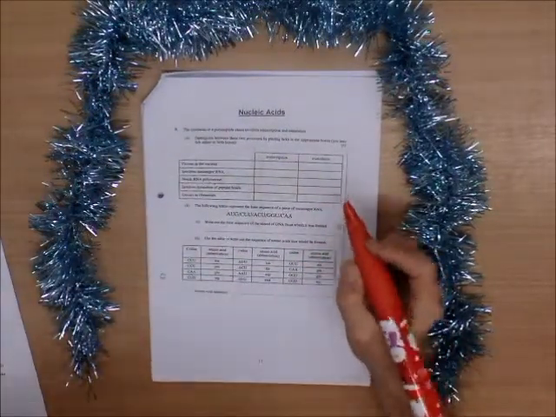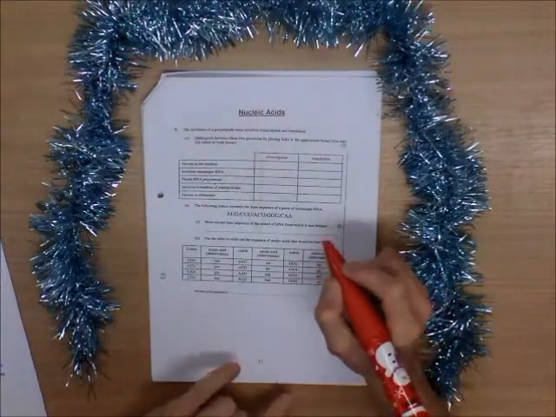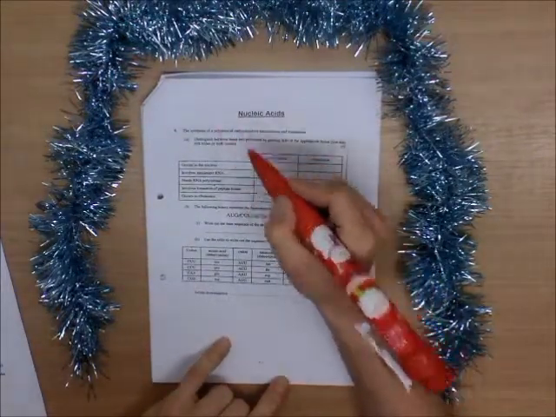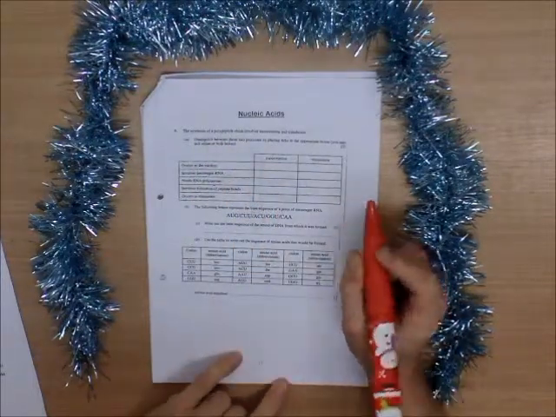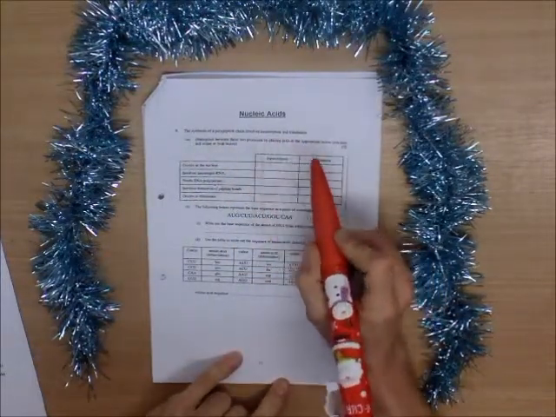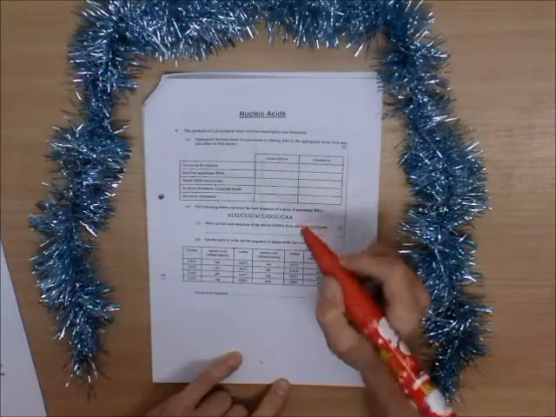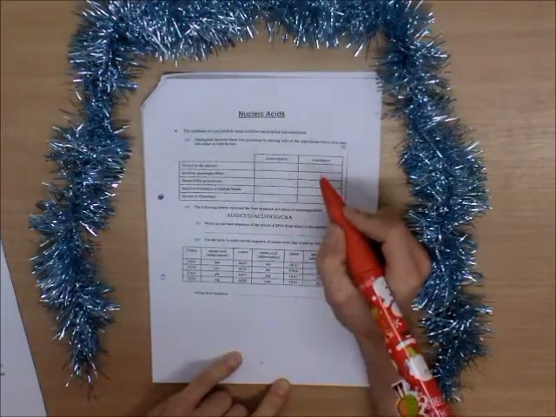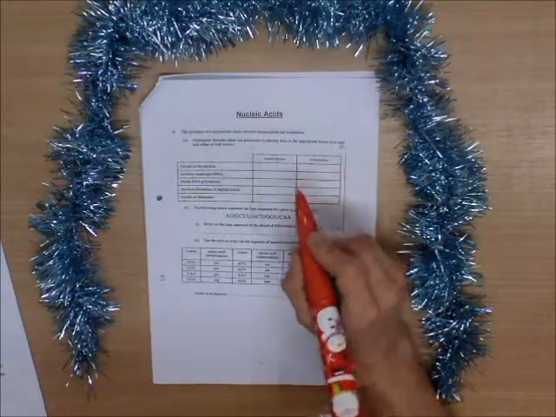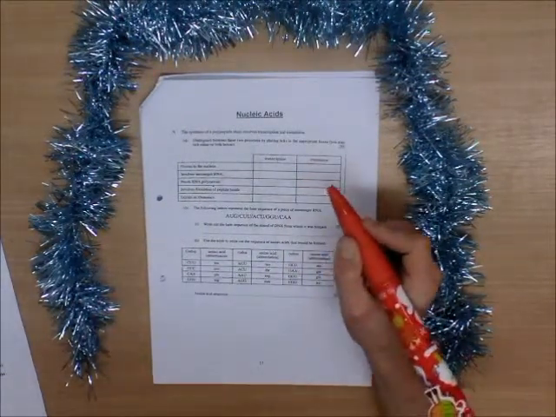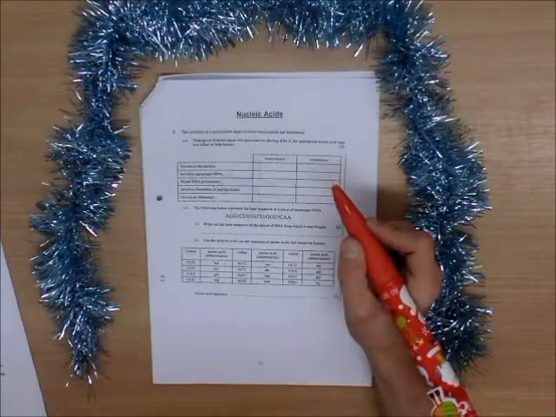The synthesis of a polypeptide chain, a protein, involves these two processes, transcription and translation. We are asked to distinguish, which means tell us the differences between these two processes by placing ticks in the appropriate boxes.